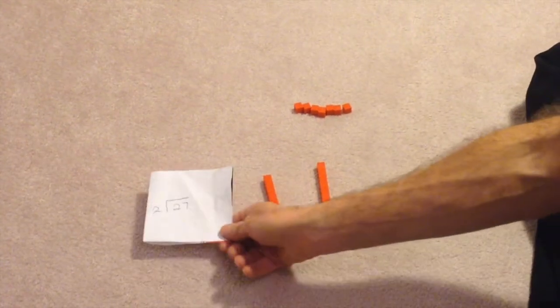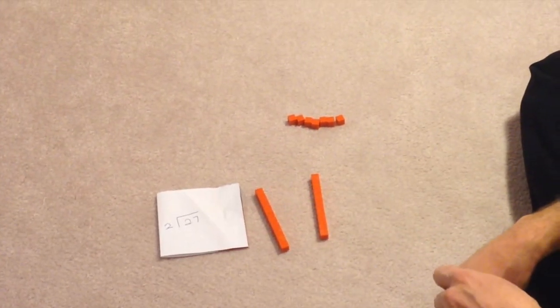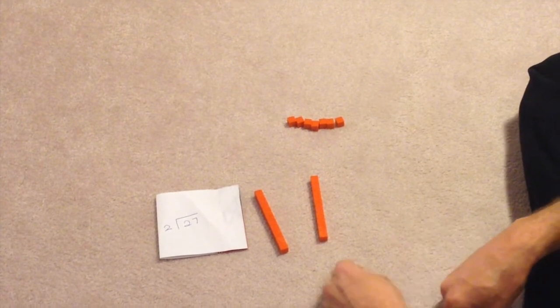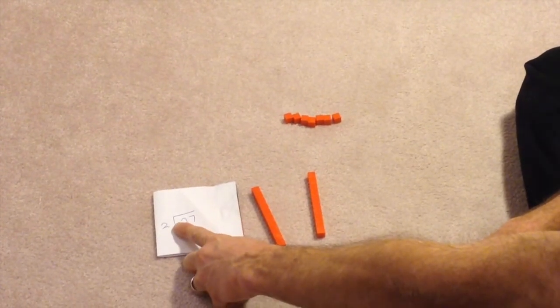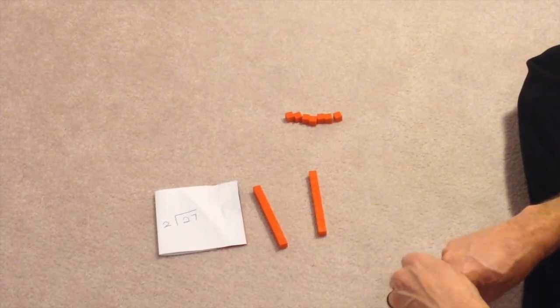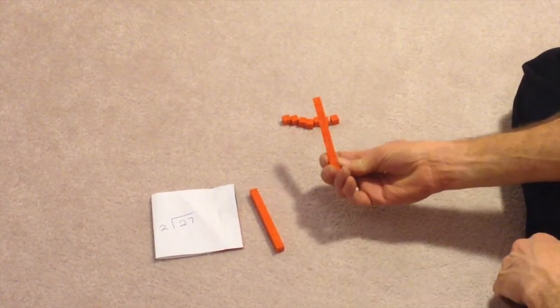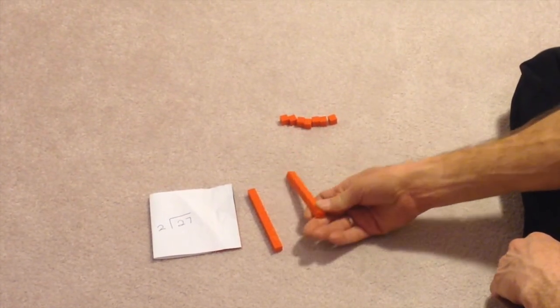Okay, boys and girls, today we're going to learn about dividing. Dividing is about putting numbers in equal groups. Here we're dividing 27 by 2. Imagine 27 kids being divided into 2 teams. We're going to use our base 10 blocks. These are rods and units.